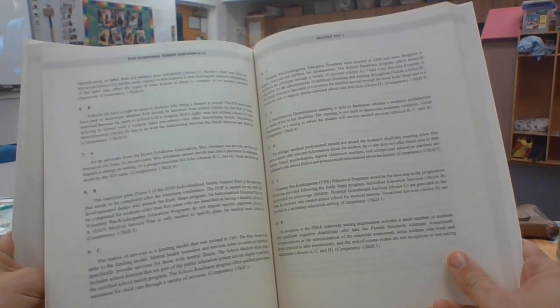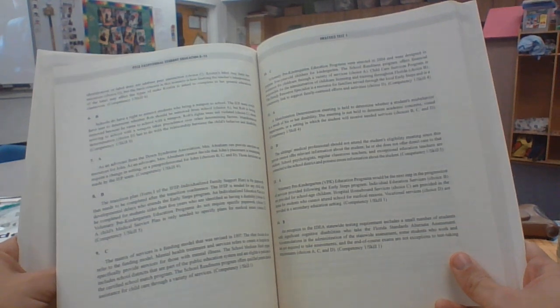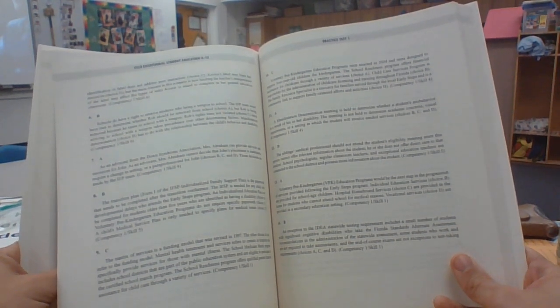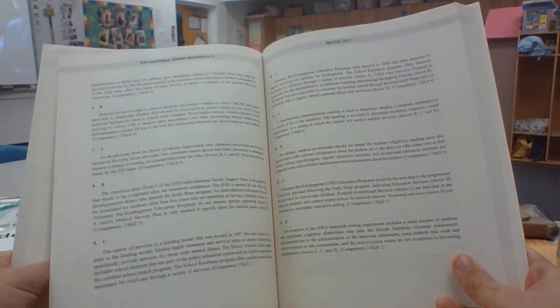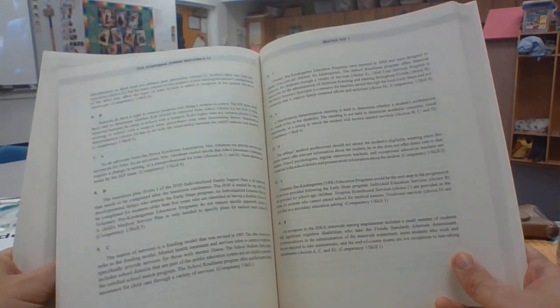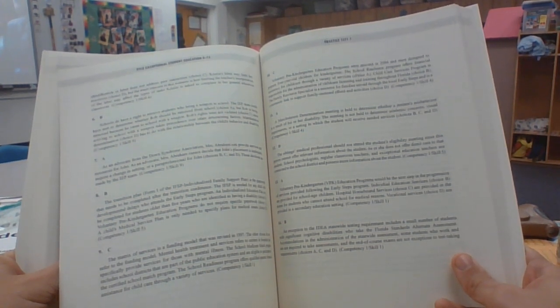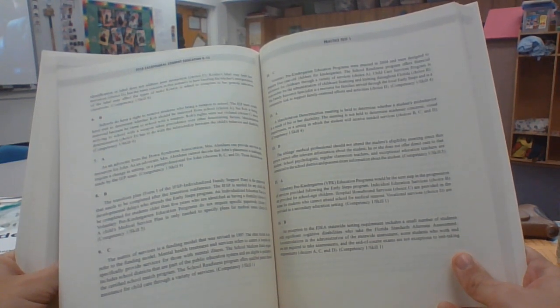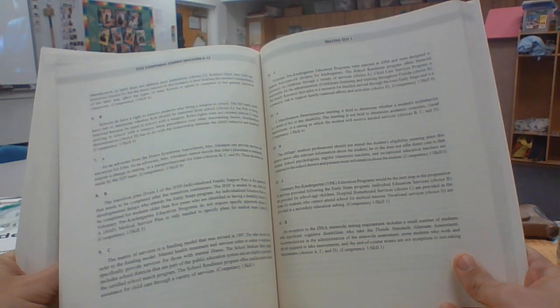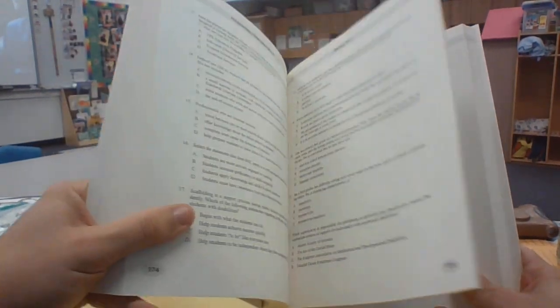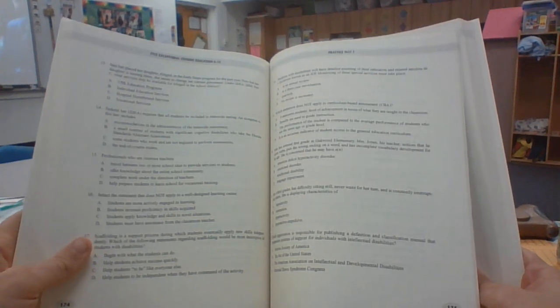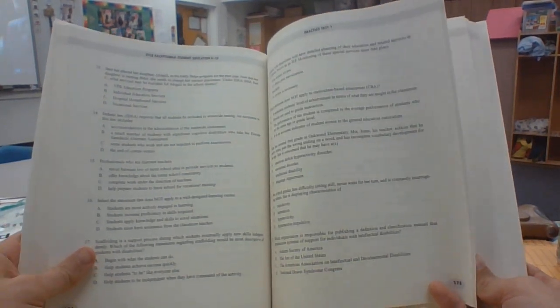13 is A, voluntary pre-kindergarten. VPK educational programs would be the next step in the progression of services provided in the Early Steps program. Individual educational services, B, are provided for all school-age children. Hospital homebound services, C, are provided in the home for students who can't attend school. And vocational services, D, are provided in a secondary educational setting. So the correct answer for 13 is A, the VPK educational program.